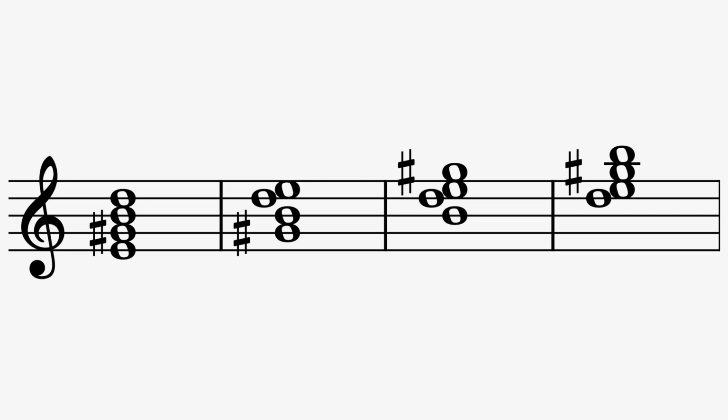In addition to root position, first inversion, and second inversion, we now have third inversion, which is where the 7th is the lowest note. That's all for this lesson on chords.